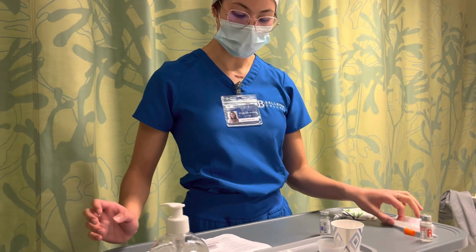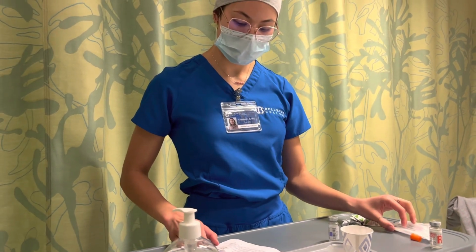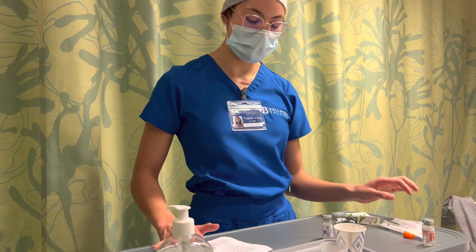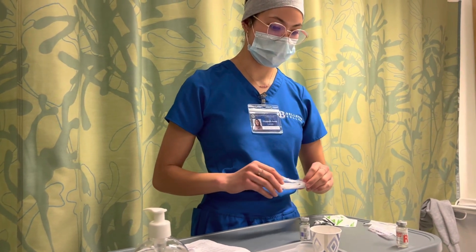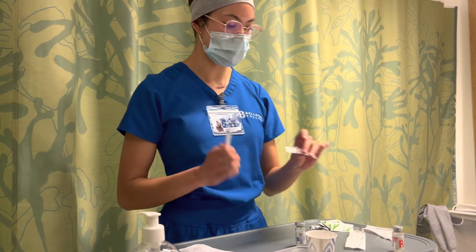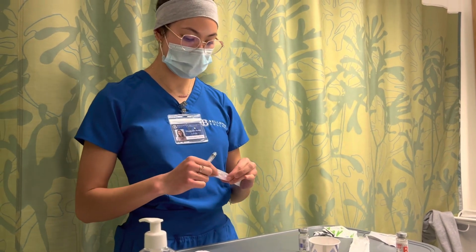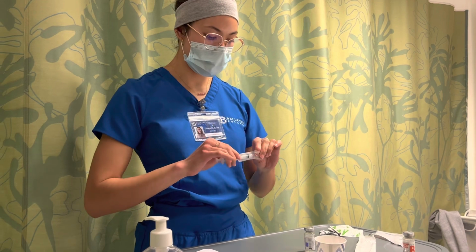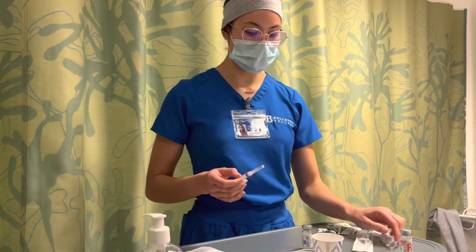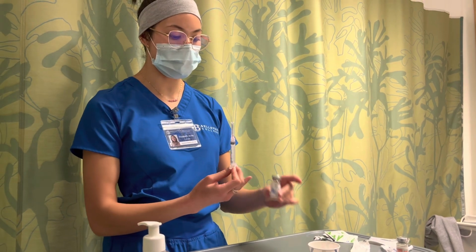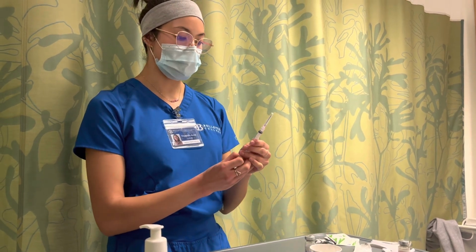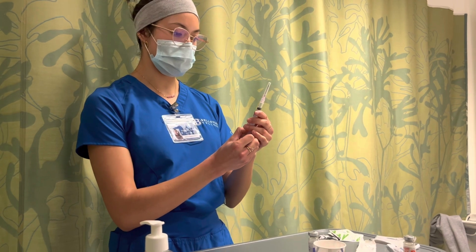So we're going to draw up, we have Ketorolac 15 milligrams ordered. So we're going to draw that up. I already cleaned the vial. I'm going to attach my blunt needle here. And this is 15 milligrams per mil. So we're going to be administering 1 milliliter.